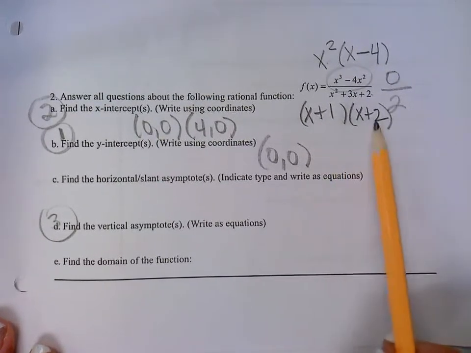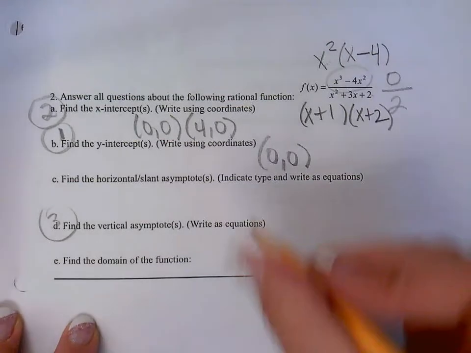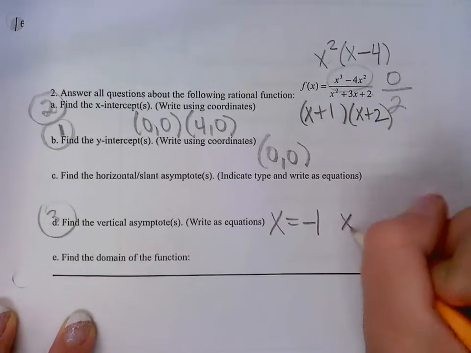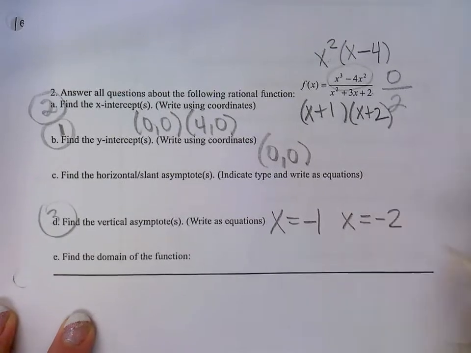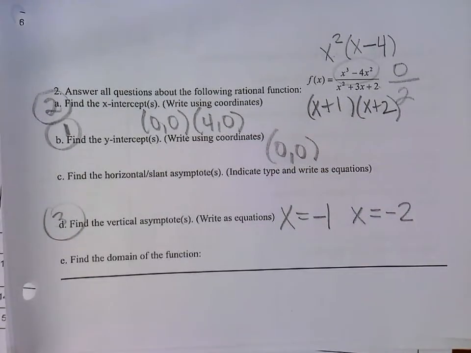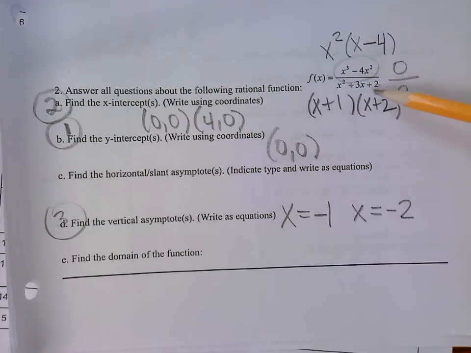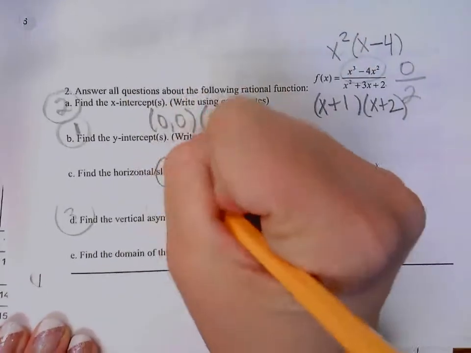There's 2 vertical asymptotes this time. Yep, when x is -1 and when x is -2. So I have 2 vertical asymptotes. All right, then I look in standard form at the power of the numerator and the power of the denominator, and who wins? The numerator wins. And what happens when the numerator wins? You're doing division to find a slant asymptote.